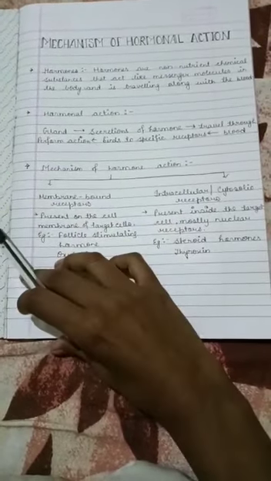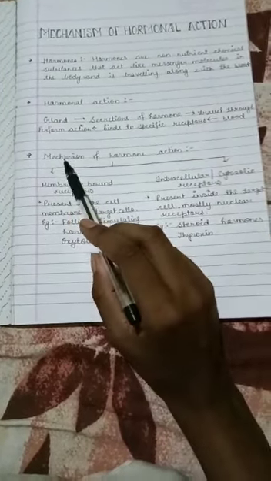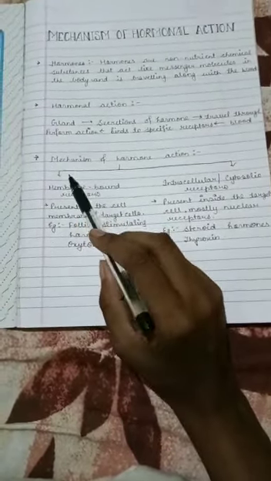Now, mechanism of hormonal action. It works through two types of receptors. First, membrane bound receptors, and second is intracellular or cytosolic receptors.